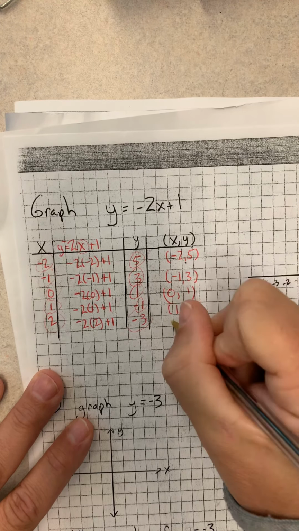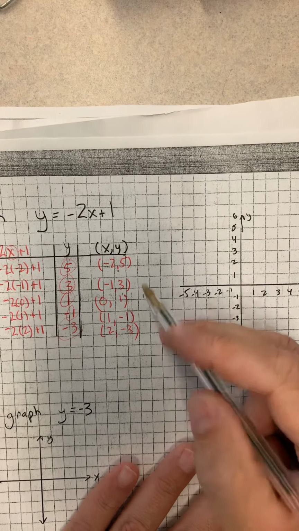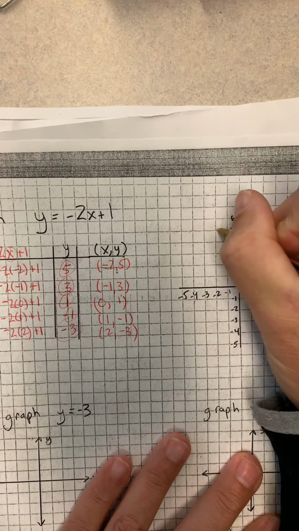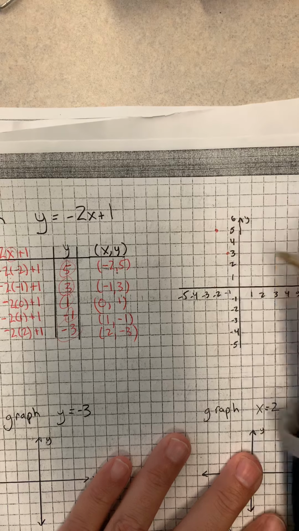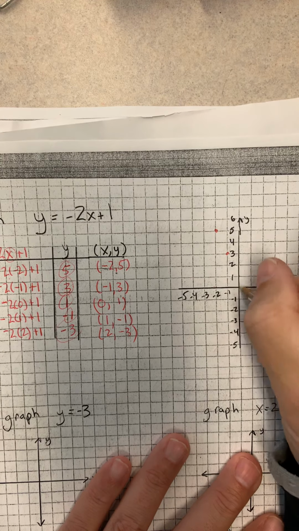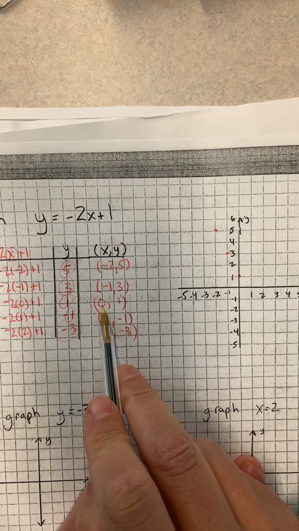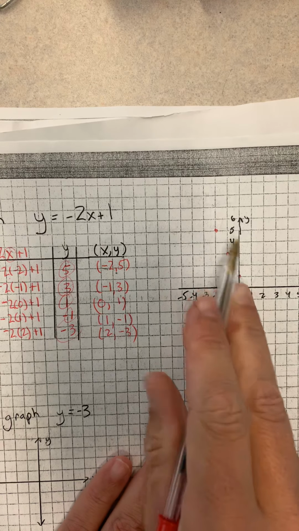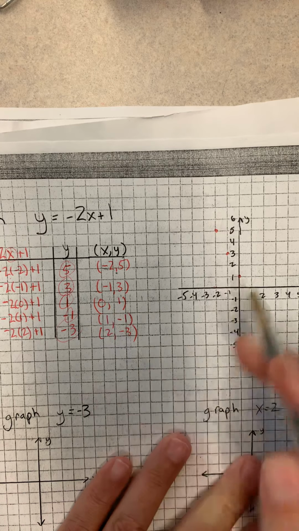I've got some points. I can certainly plot these over here in my XY coordinate plane, and I'm hoping that they are going to make a line. Negative 2, positive 5. Negative 1, positive 3. I'm liking what I see so far. 0, 1. And again, when x is 0, it tells me where this crosses the y-axis. Anything that lies on this y-axis will always have an x-coordinate of 0.